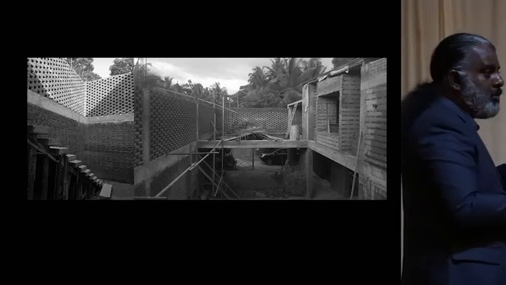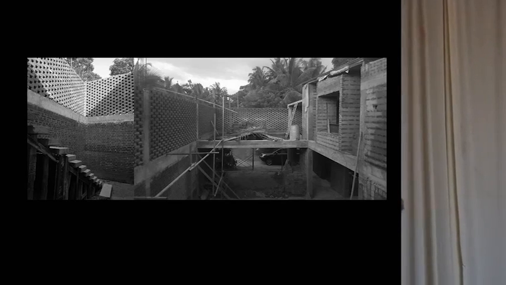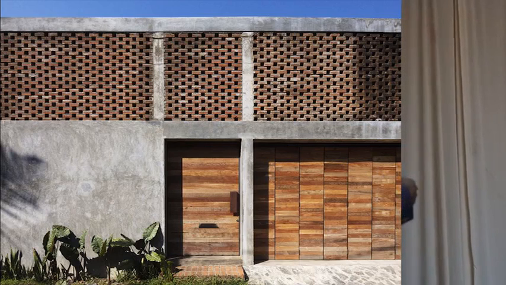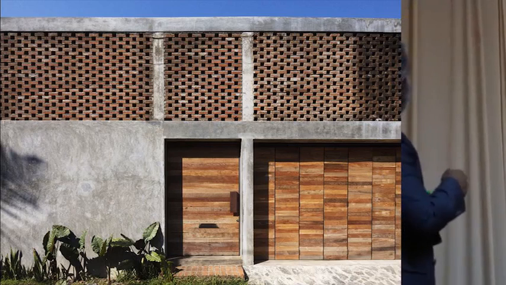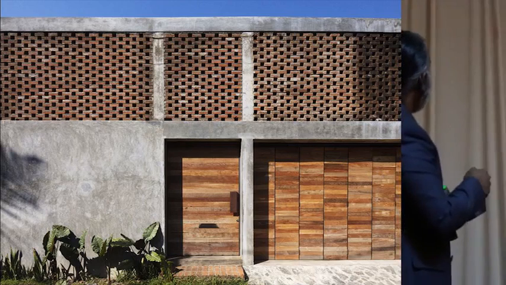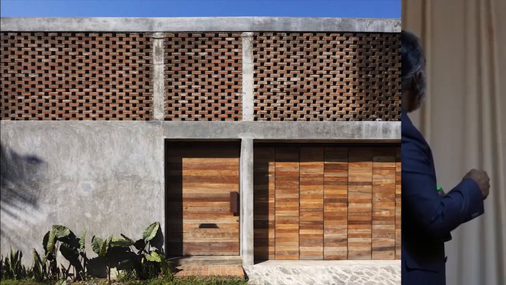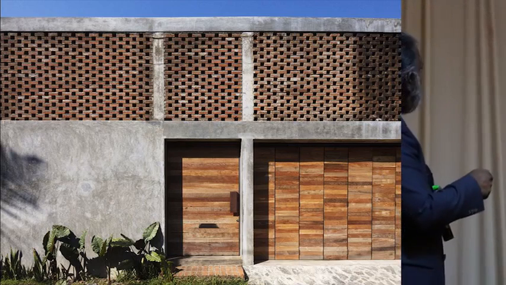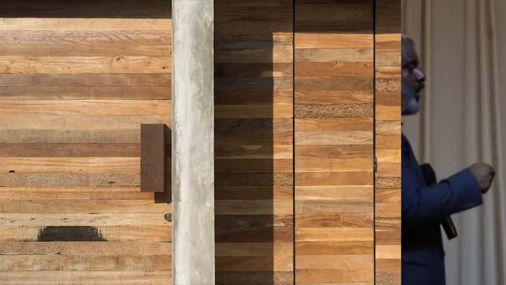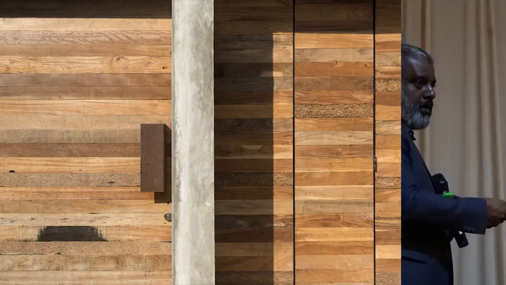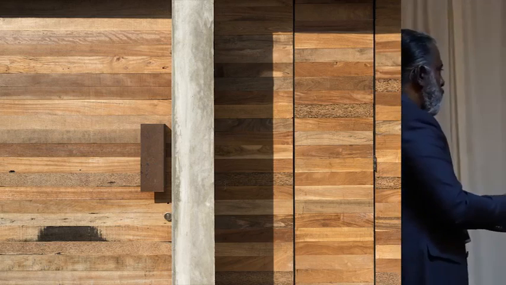These are some of the construction photos, and that's how we completed the project with the exposed brick to get ventilation, security and privacy. We used timber that we can collect from any place, not one kind, and not asking for teak or jackwood.